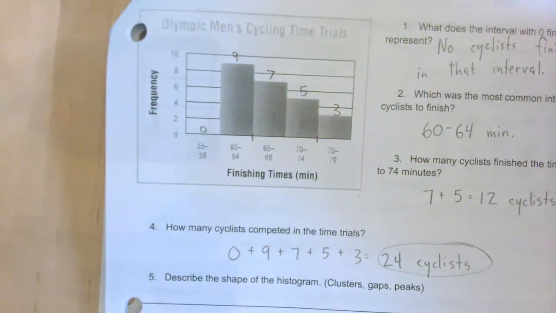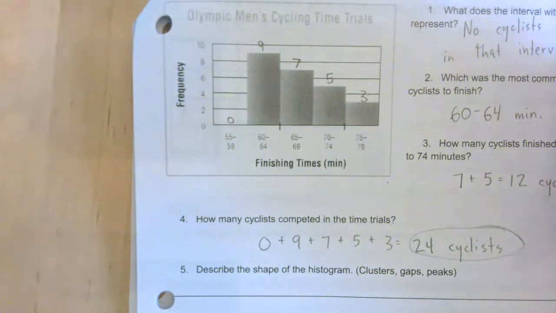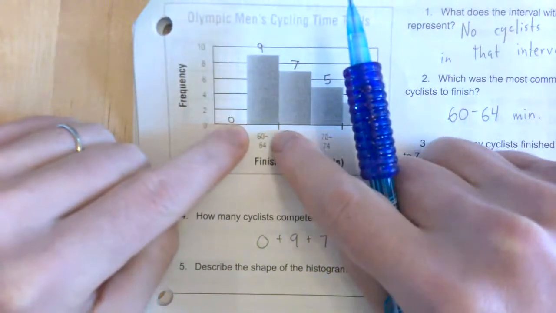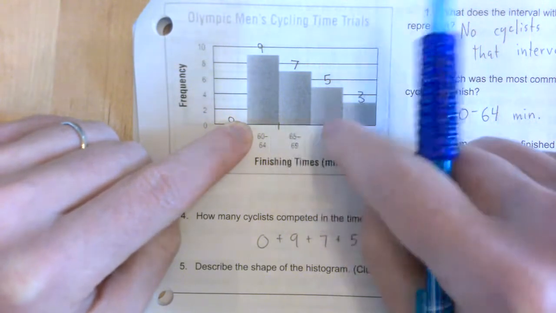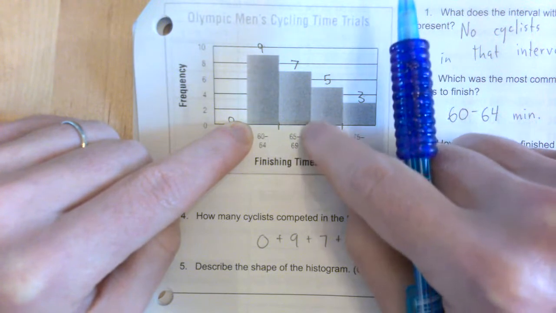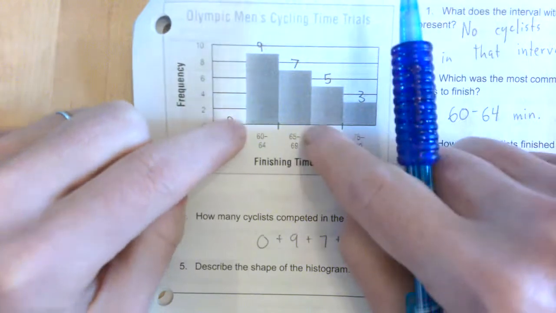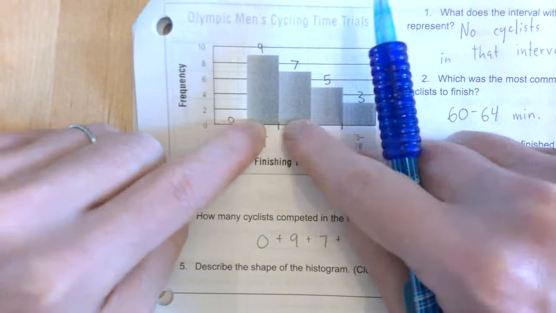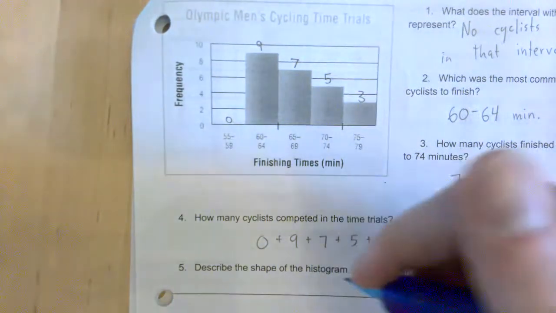All right, describe the shape. Clusters, again, is where there's a lot of data in a small space. I would say you could probably say, and it would make sense, that there's a cluster between 60 and 64. But I would even include this interval here because 9 and 7 are pretty high numbers compared to the other two. So I might say there's a cluster between 60 and 69, that there were a lot of data points in those two intervals combined. So we'll say that that's a cluster.